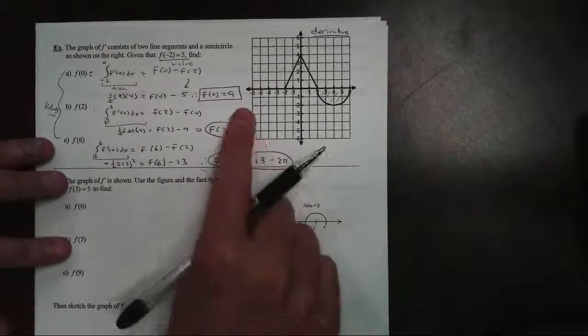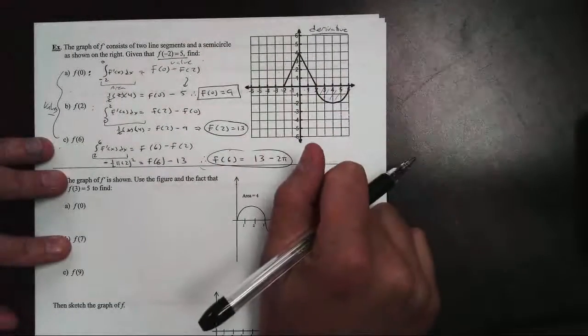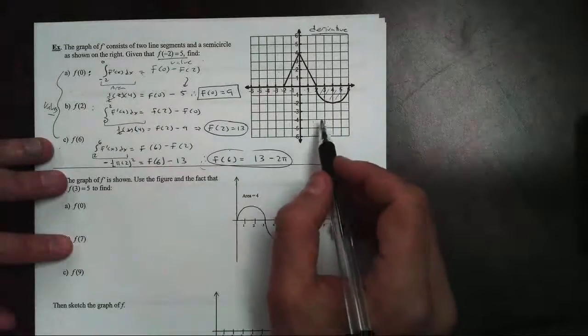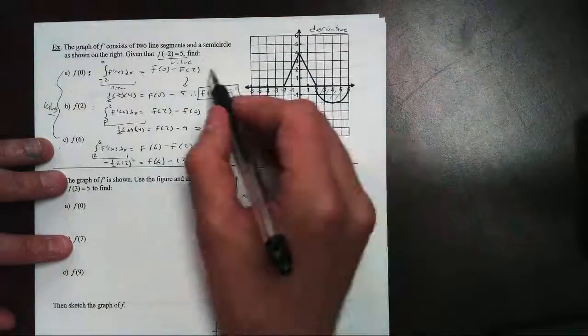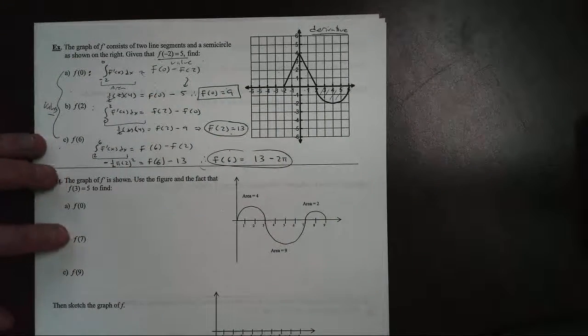We could even use these to find absolute max and mins, like if I did want to do my candidates test. Okay, very easy to do. So where would be my absolute maximum? At 2, because the slope goes from positive to negative, and I've checked all my candidates, endpoints and everything. So very easy to do these.